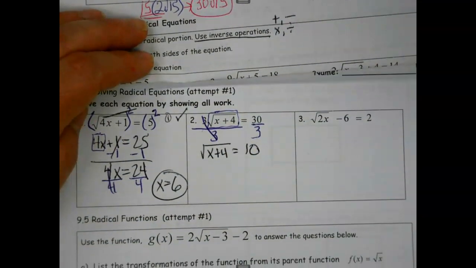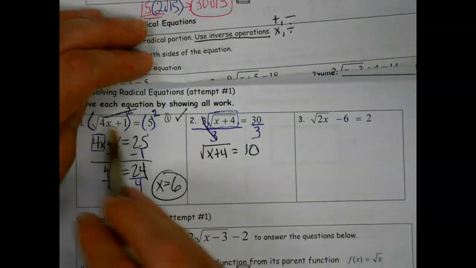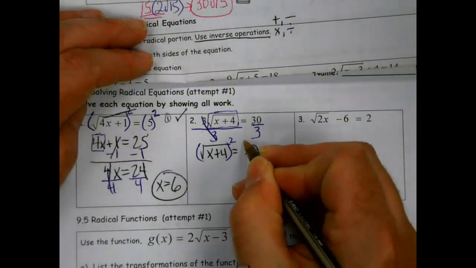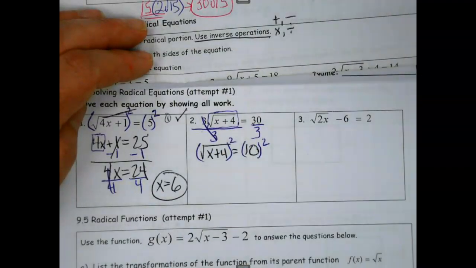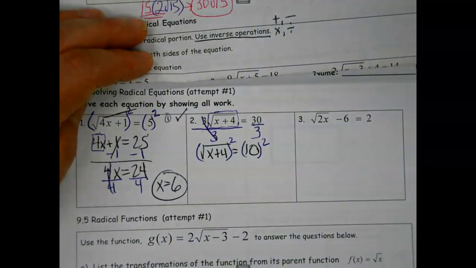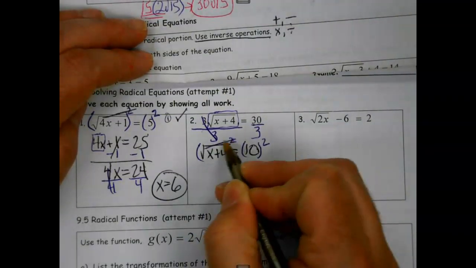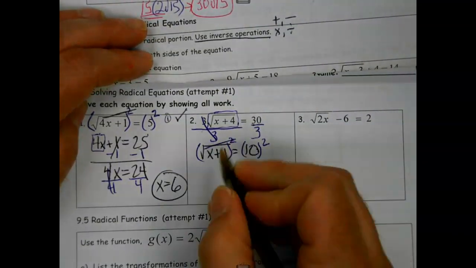Because when we do that, now we're in the exact same situation we were here. Again, squared and square root don't like each other. They wipe each other out.